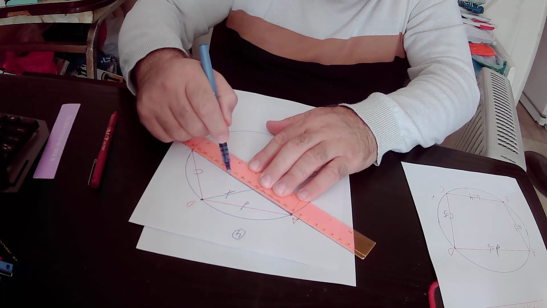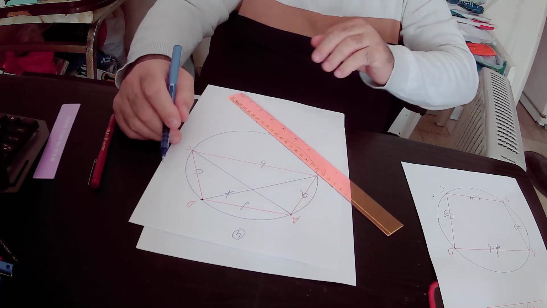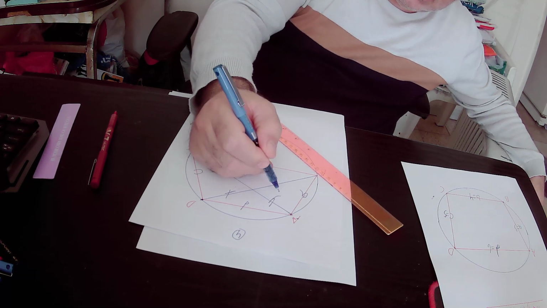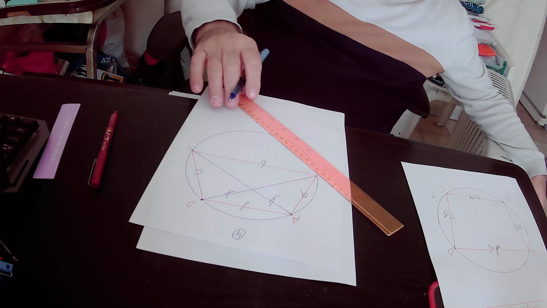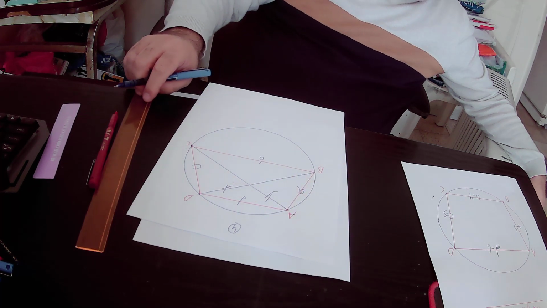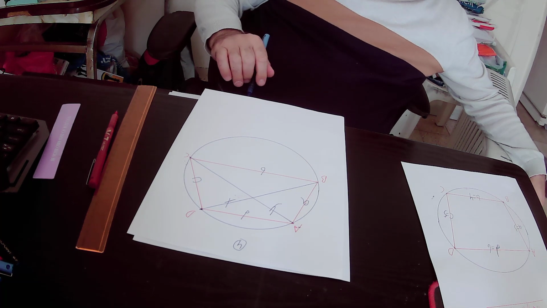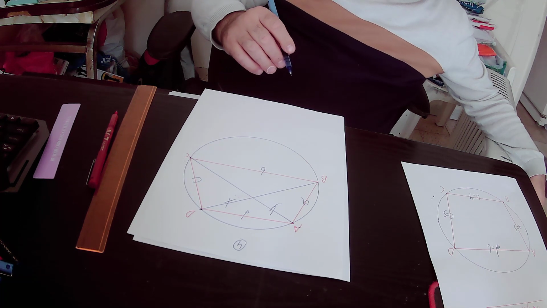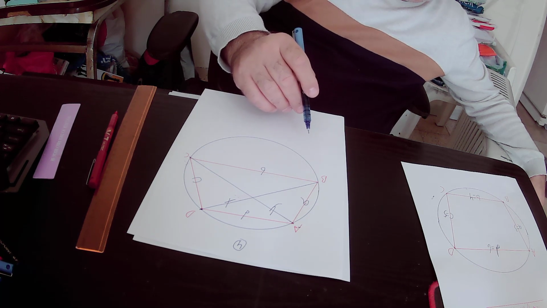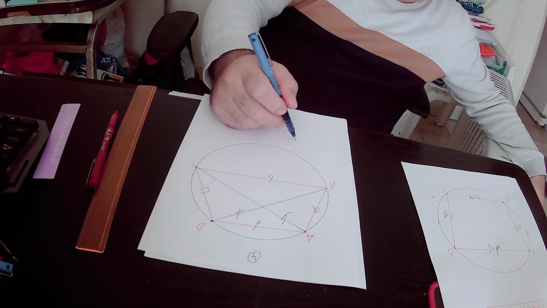We will define the second diagonal AC as y, that is to say the size of diagonal AC is y units. Then, according to rule number 2, the product of quadrilateral ABCD's diagonals is actually x times y.